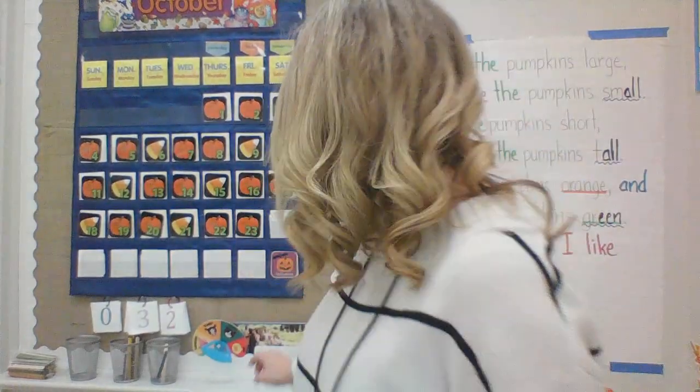All right, we're going to do our sight words now, my friends. So let's look at our sight words. Okay, are you ready? Tell me what sight word this is.